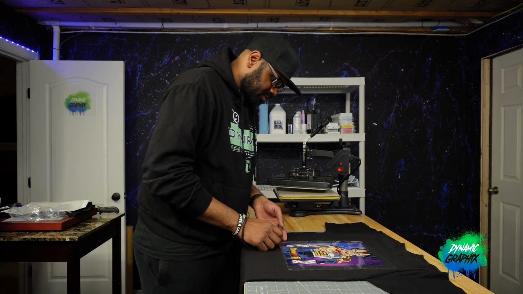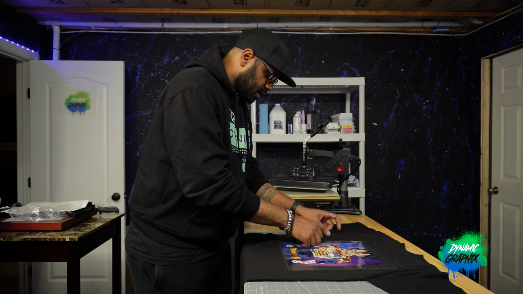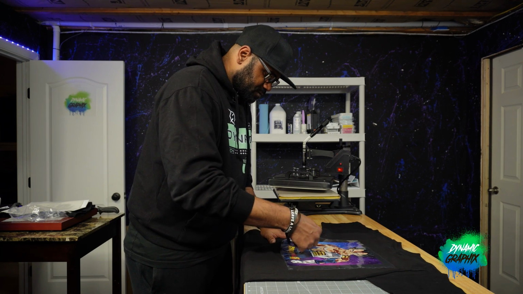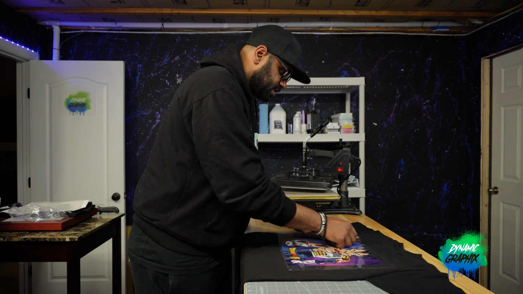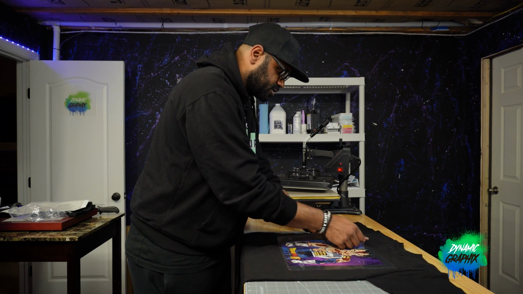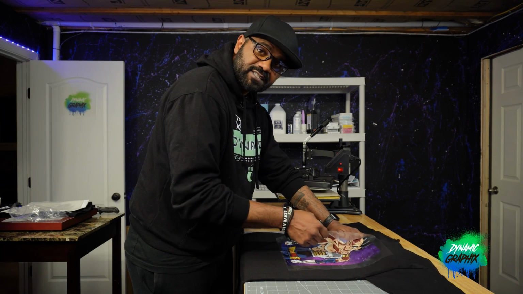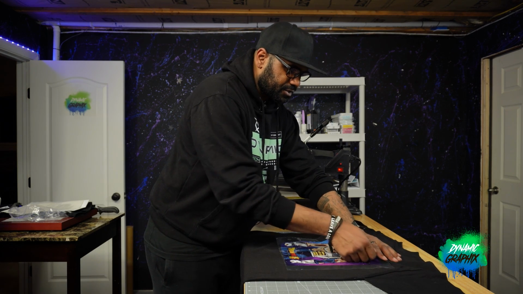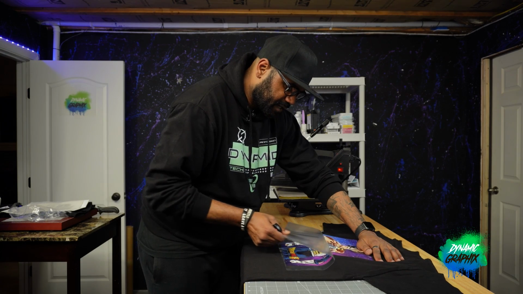All right, guys, so she's all cooled down. We are going to peel it off. And this way of peeling it off is a little bit tougher than DTF. Cold peel is just gonna peel right off. This one takes a little bit of effort, but I can assure you that the image is well adhered to the shirt.